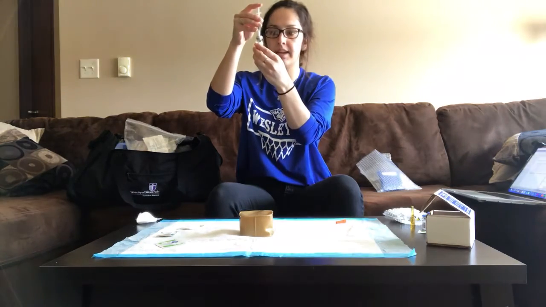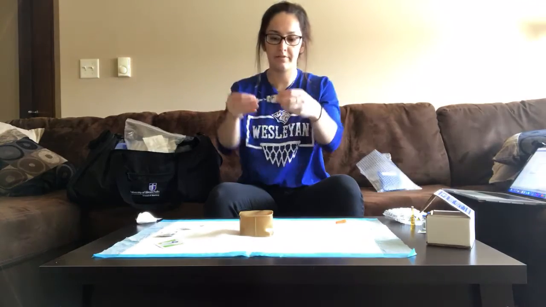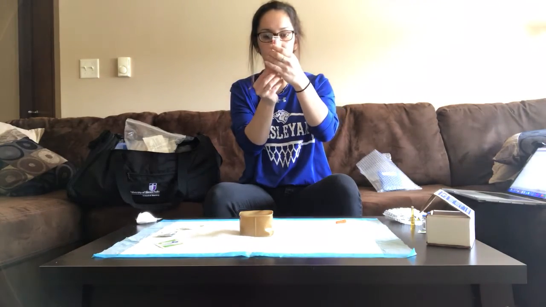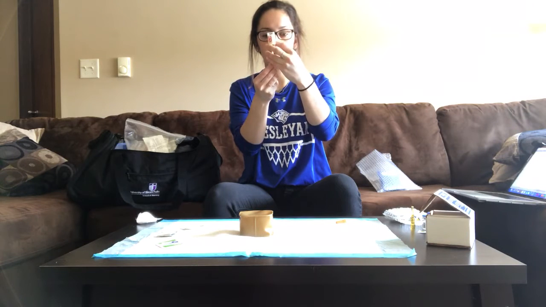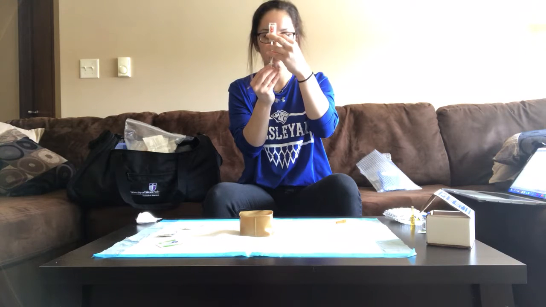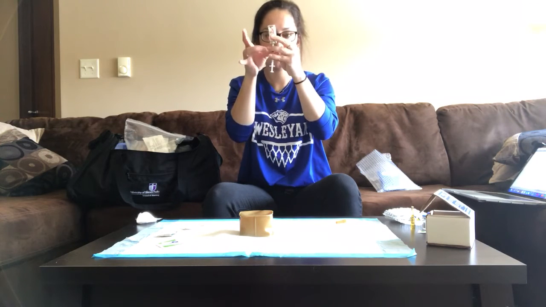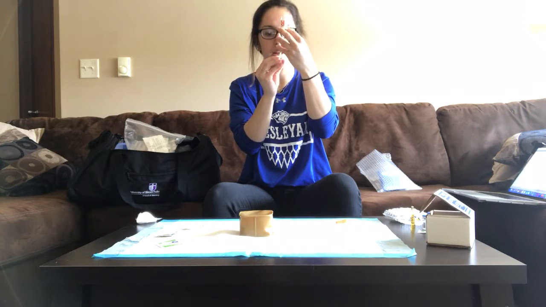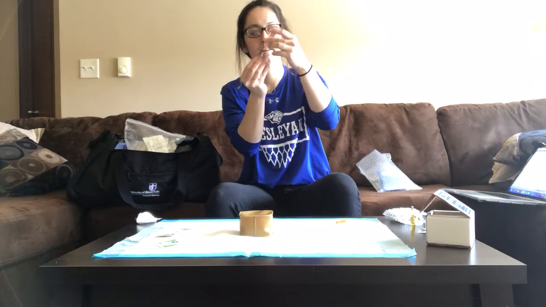Make sure that I'm in the air gap. I'm going to flip it over and make sure that my needle is in the liquid. And I'm going to draw 9 units of this insulin. Make sure there's no air bubbles. Make sure that I am on 9.